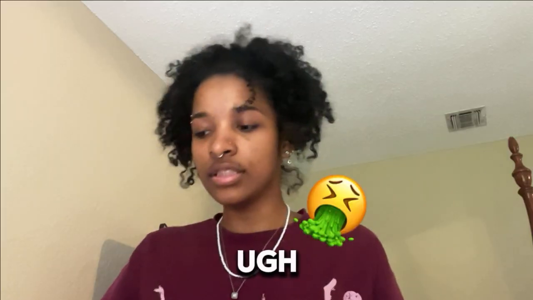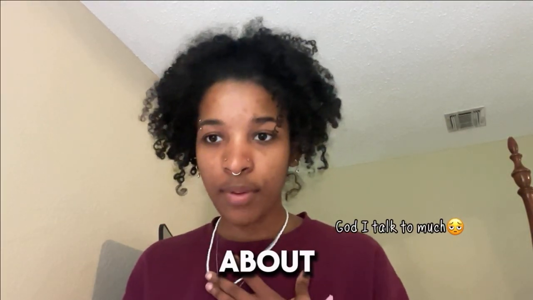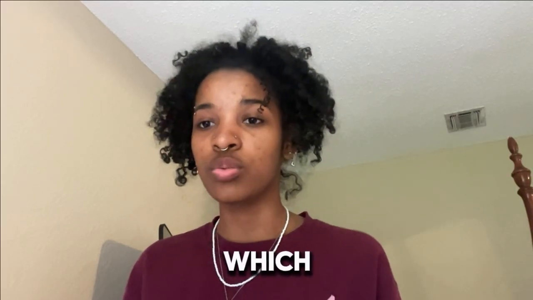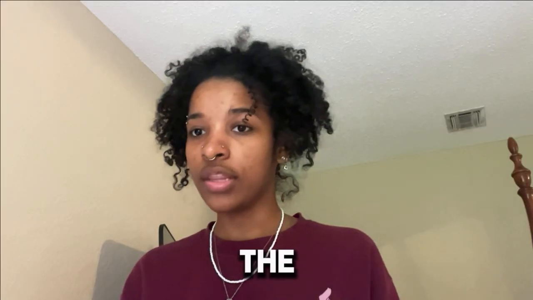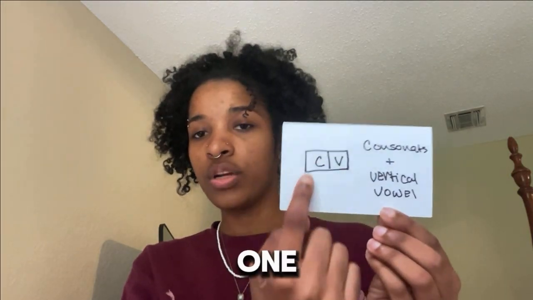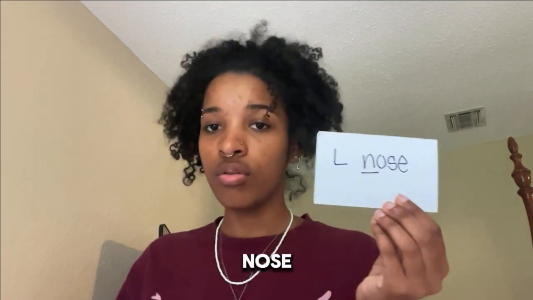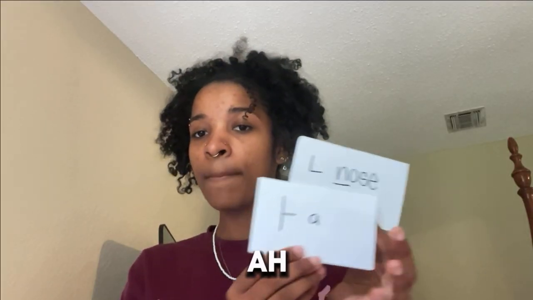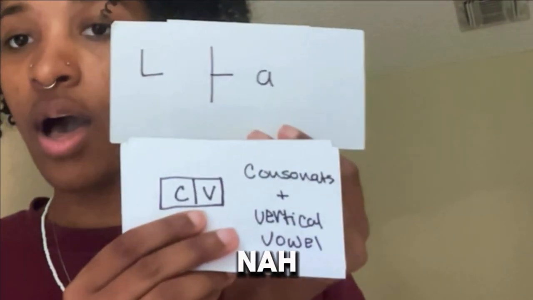We have all the characters, so the next step would be to put them together. There are more boxes than the one that I'm about to show. However, I will only be showing two because we're sticking to the basics, which is one consonant, one vowel, and the box will only change depending on the vowel at the end. So for this one, we have a vertical vowel. So one consonant and then a vertical vowel. What this looks like would be if I took this one right here, nose, and I took the ah, put them next to each other, you have this consonant box, na.